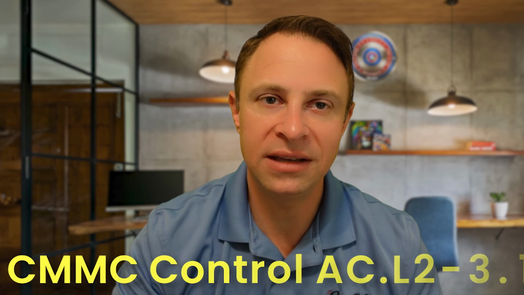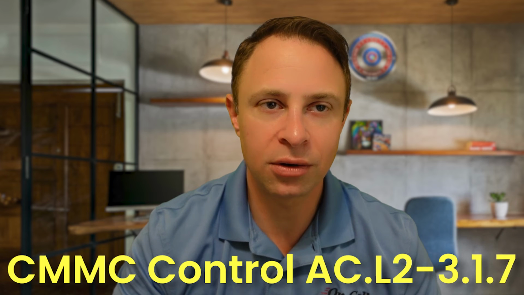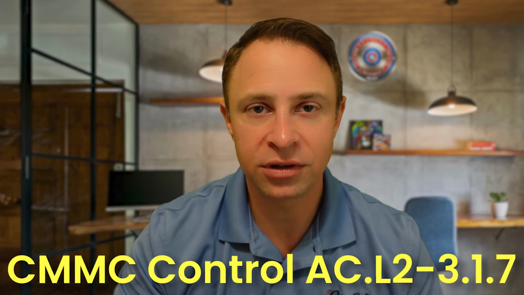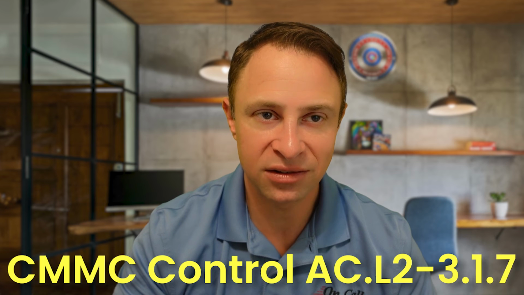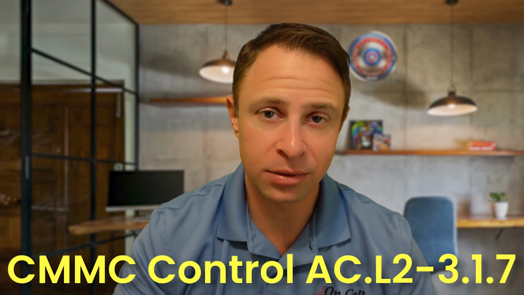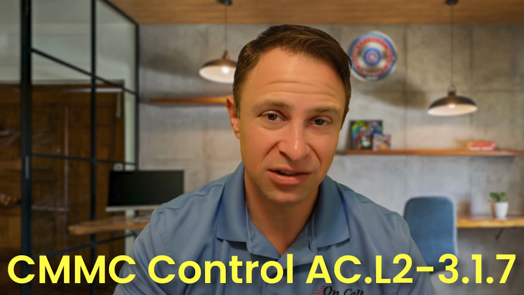Final checklist to pass your CMMC audit. To pass CMMC control AC.L2-3.1.7, you're going to need a documented policy restricting privileged functions, technical controls blocking non-privileged users from running admin tasks, logging and monitoring of privileged actions, regular audits to catch any unauthorized privilege escalations, and, well, you might just need some help from On Call. If you're missing any of these, your CMMC assessment is going to be a rough ride.